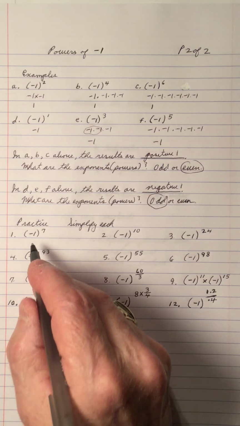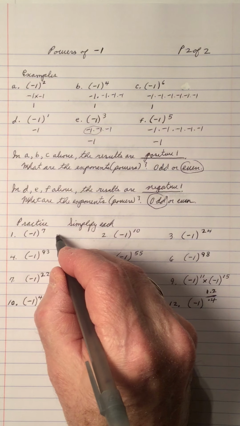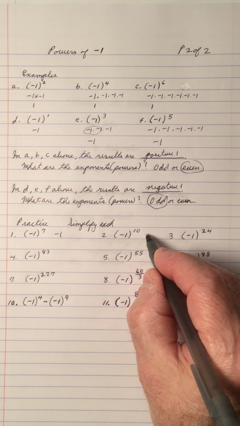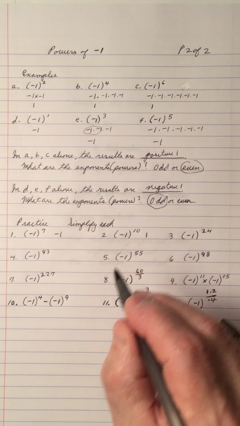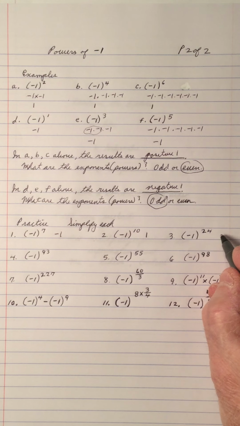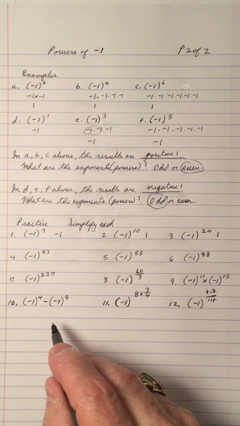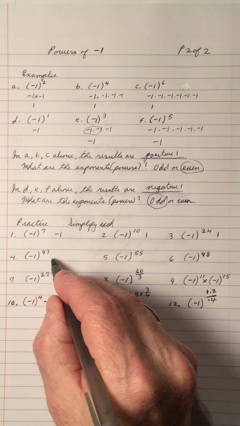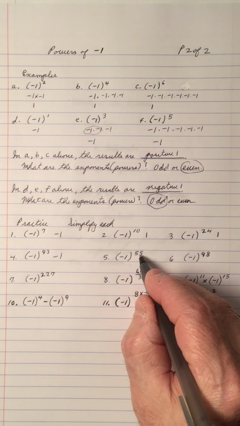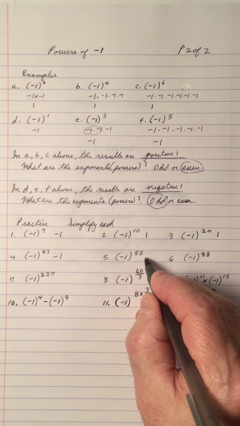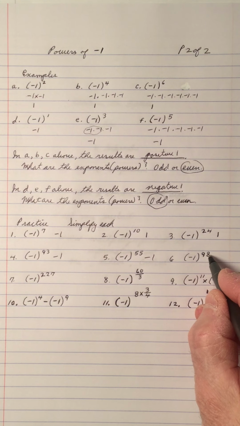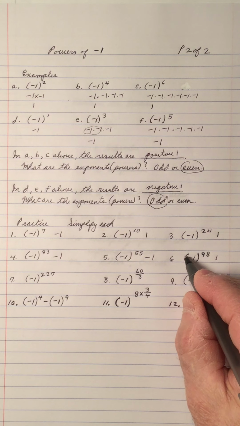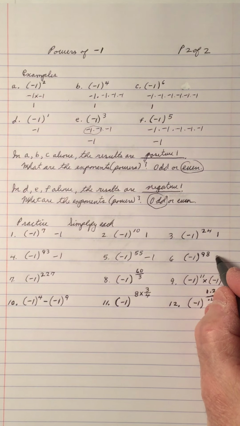Practice, simplify each. (-1) to the 7 is -1 because it's an odd power. (-1) to the 10th power is 1 because it's an even power. (-1) to the 24 is a 1 because it's an even power. (-1) to the 93, 93 is odd. It's odd because it ends in a 3, so it's a -1. 55 is an odd number, so it's -1. Notice -1 in brackets, all to the 98, so it's even, so it's a 1.